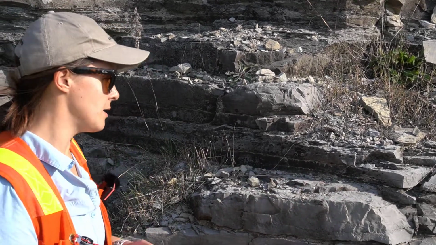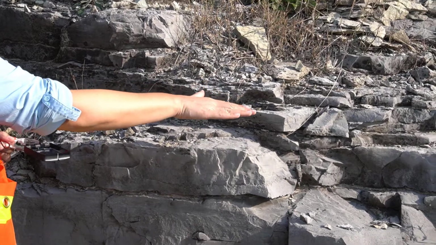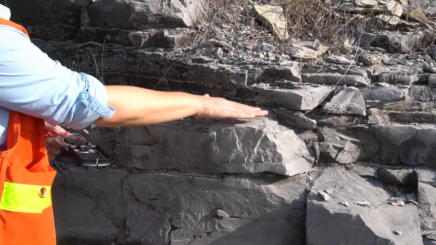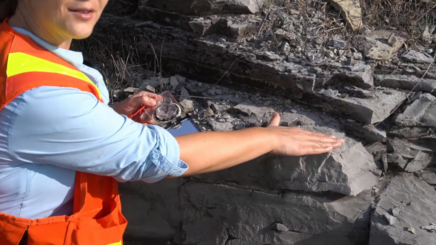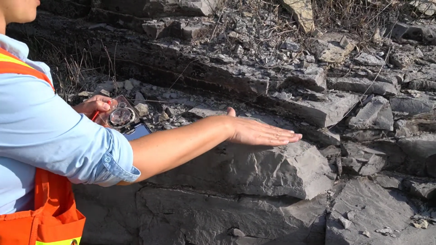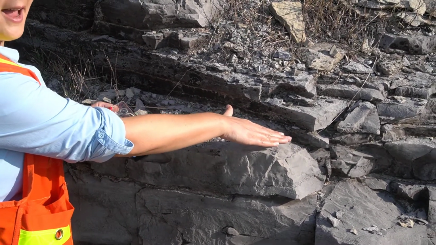To measure strike and dip, we're looking for the right-hand rule. So we put our right hand on the outcrop in the orientation that we think it's dipping at the steepest. Strike is pointing toward the thumb and dip is the rest of the hand.